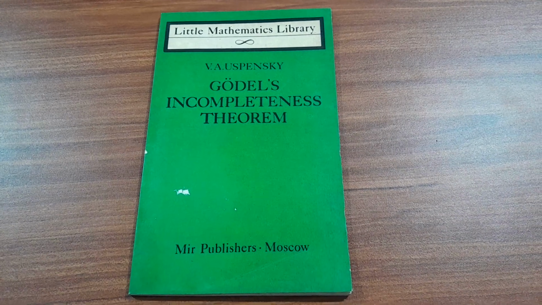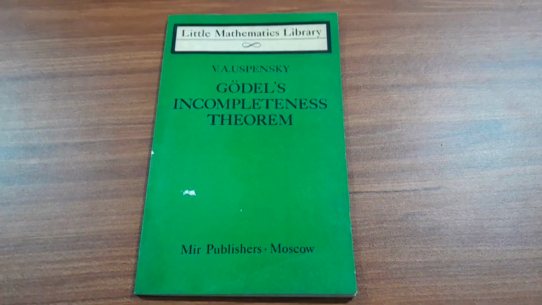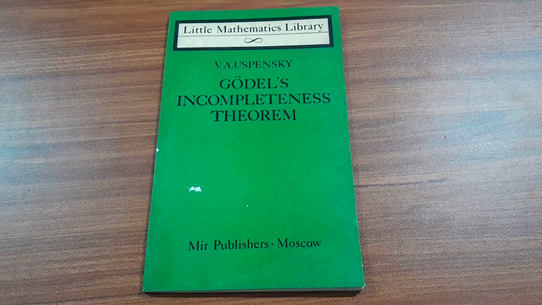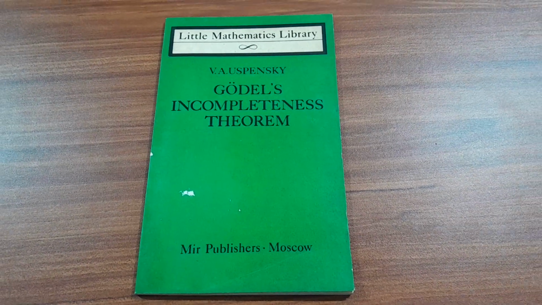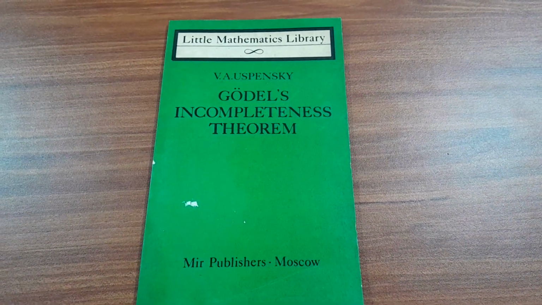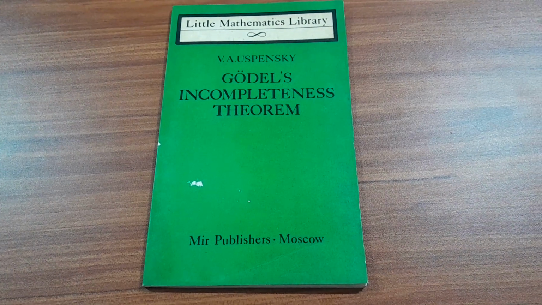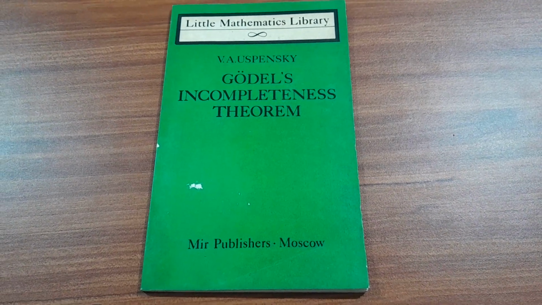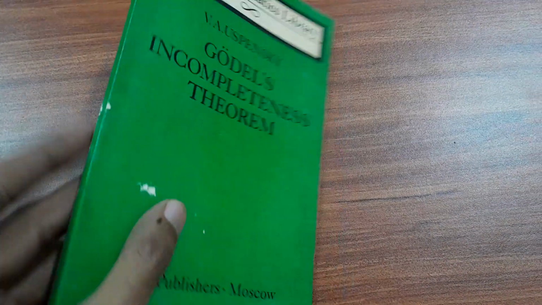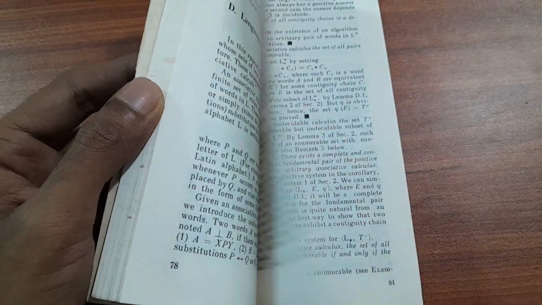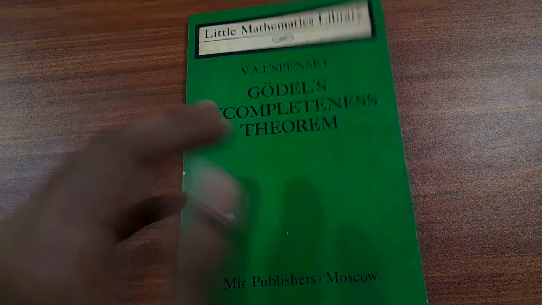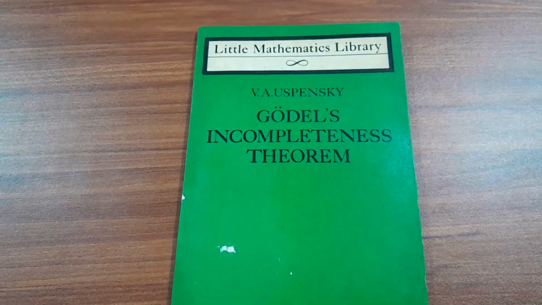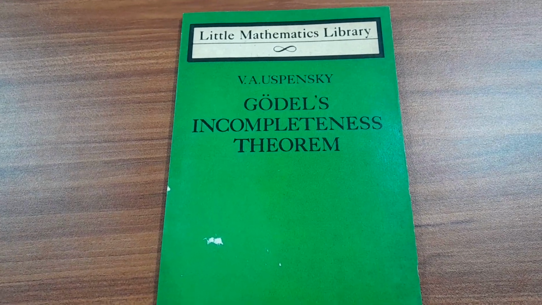Little Mathematics Library. Some of you may know that Mir Publishers published many books like this called the Little Mathematics Library, where theorems and some small topics are covered in small books. Usually these books are less than 100 pages, as you can see. This book is Gödel's Incompleteness Theorem by Uspensky.